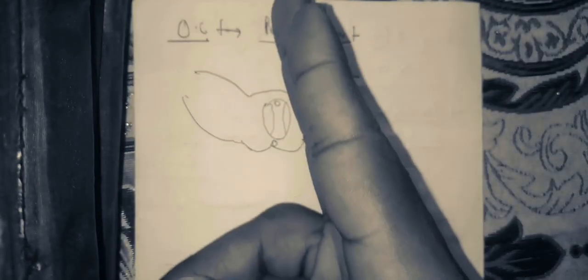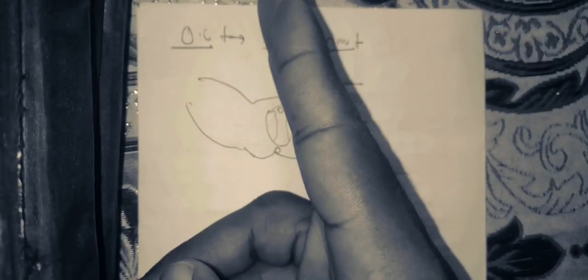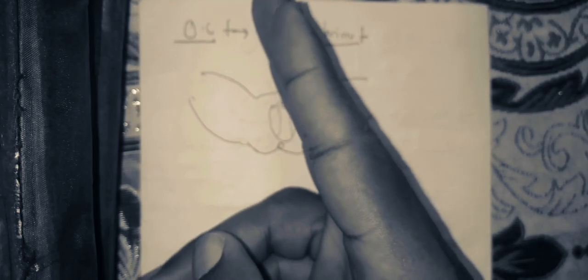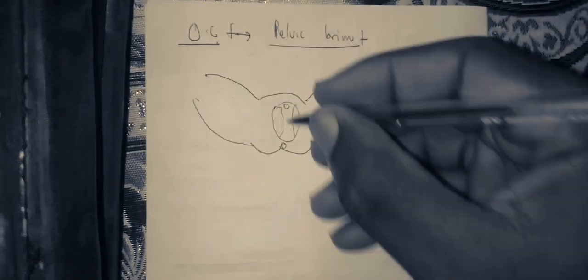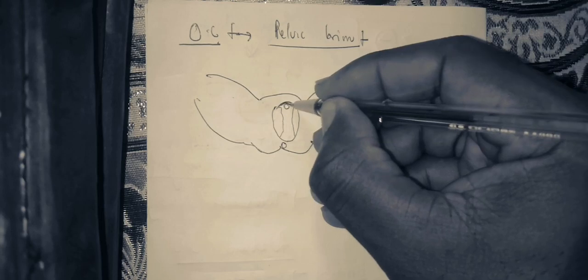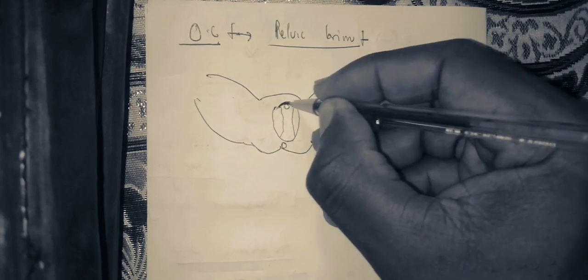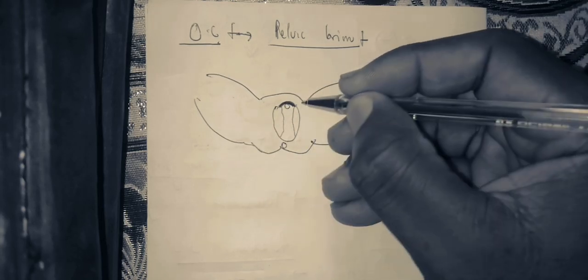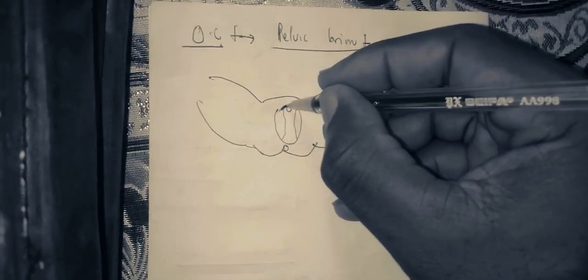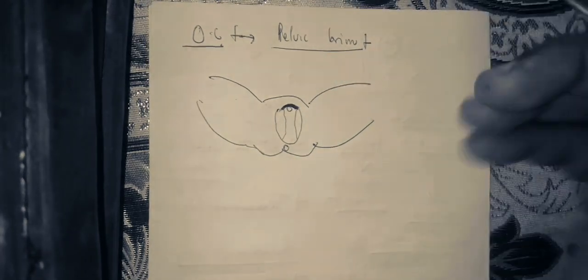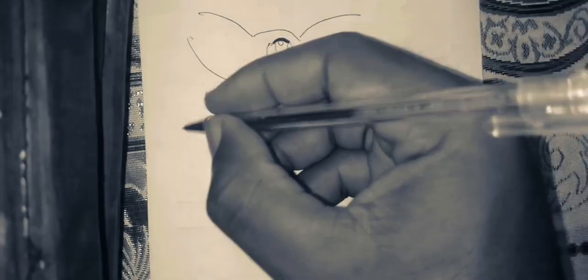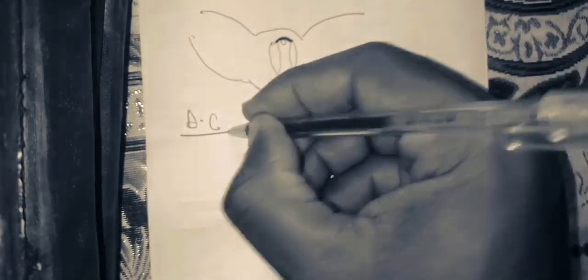Now when you feel the sacral promontory, you measure the distance from the tip of your index finger to the level of the vaginal outlet orifice. Is it clear? You measure from the tip of the finger to the vaginal outlet, and that distance is called the diagonal conjugate.